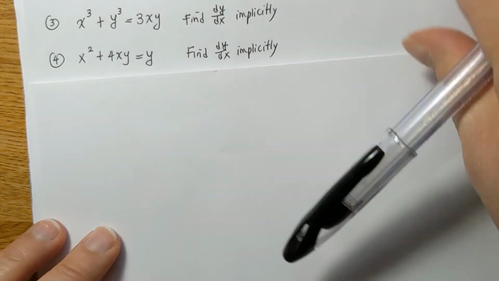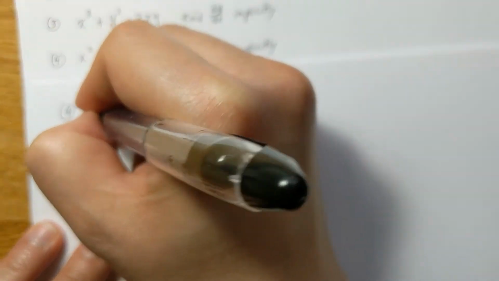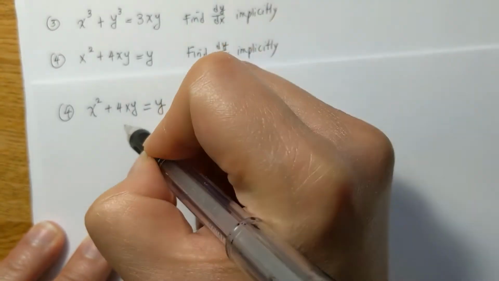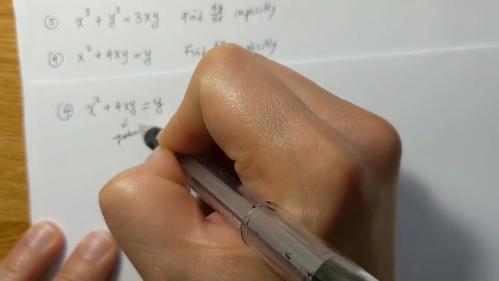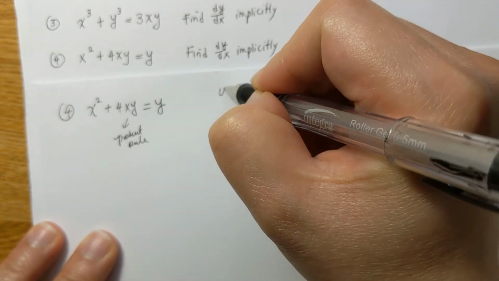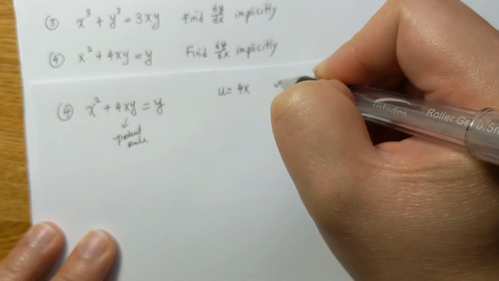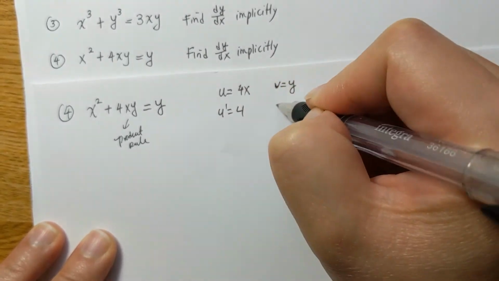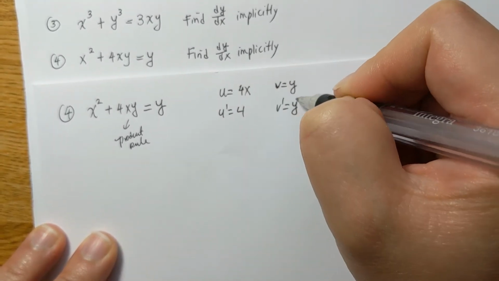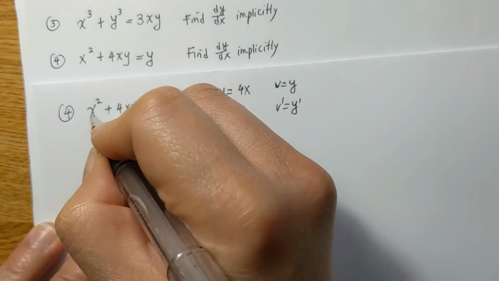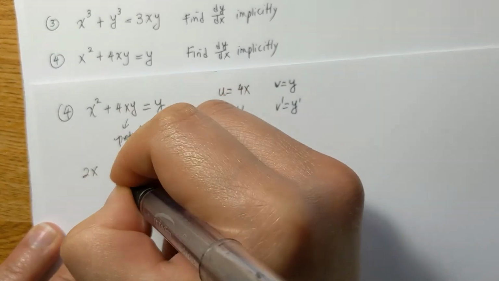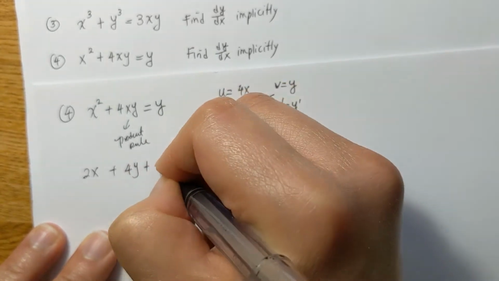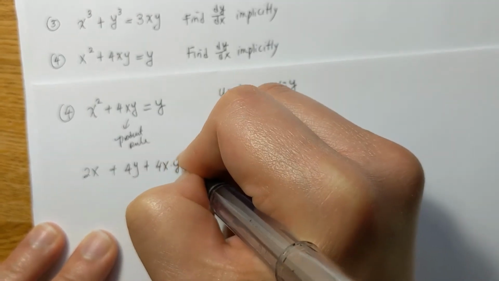Now let's take a look at number 4. So we have to use the product rule over here. So make u equal to 4x and v equal to y. So u prime is 4, v prime is y prime. The derivative of y is always y prime. So we got the derivative of x squared, so 2x. And then we're going to do the product rule. So 4y plus 4x times y prime.